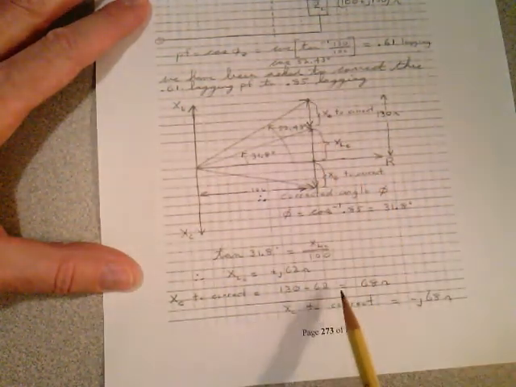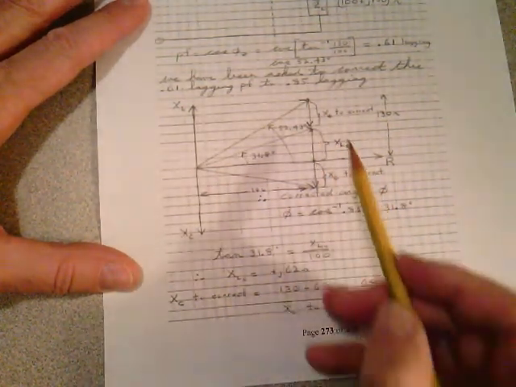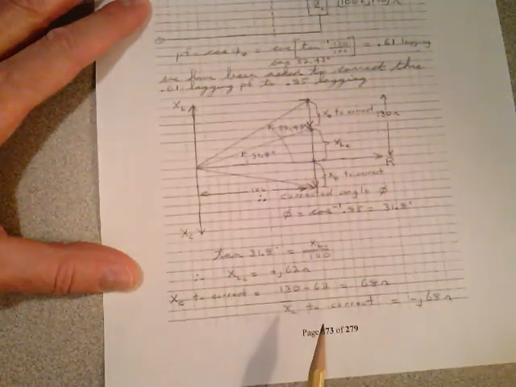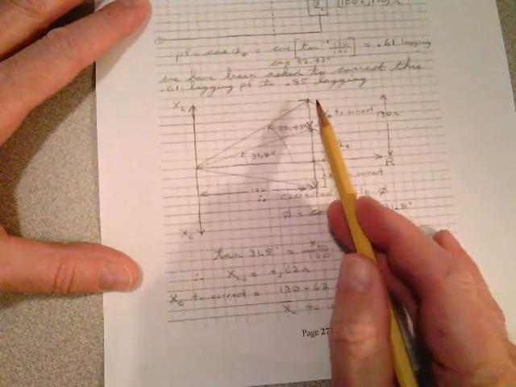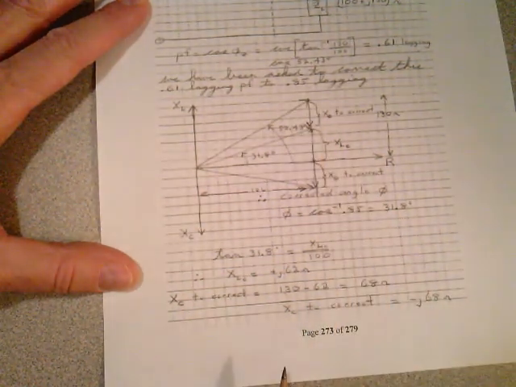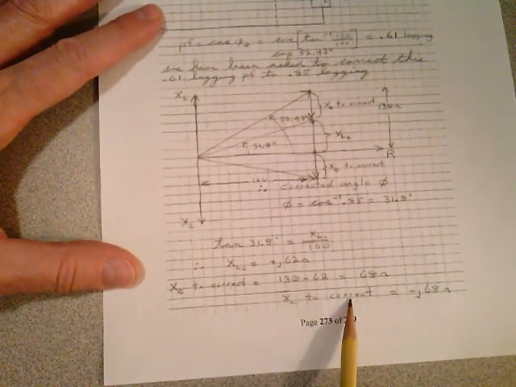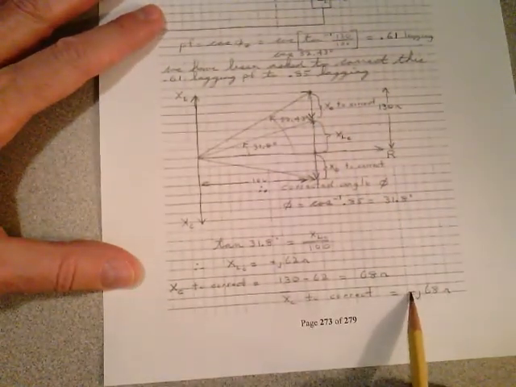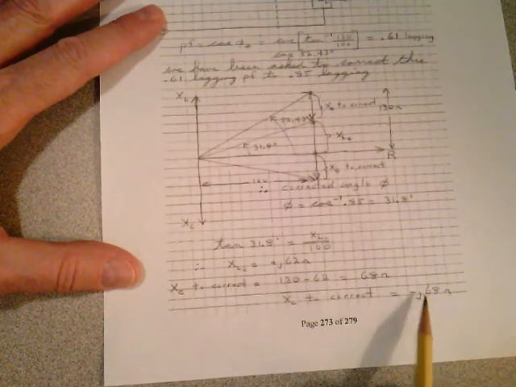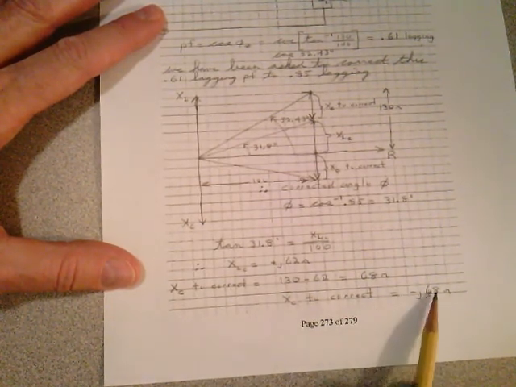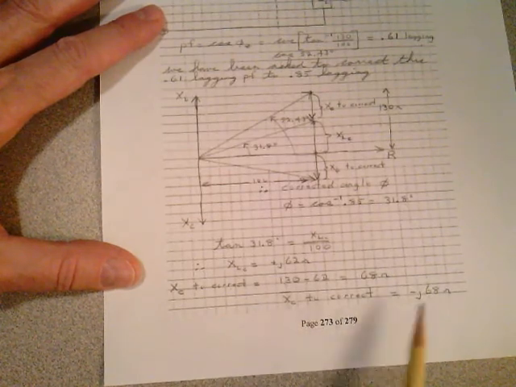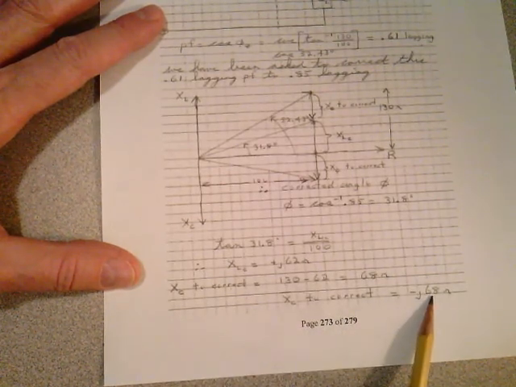And it tells me I need 68 ohms of capacitive reactance to bring this point down to here. So my capacitive reactance to correct is minus j 68 ohms. Now I don't care about the minus j part, I just care it's 68 ohms. X sub C is 68 ohms.